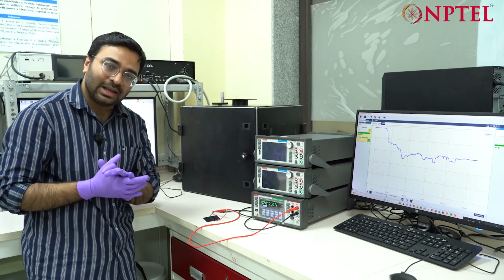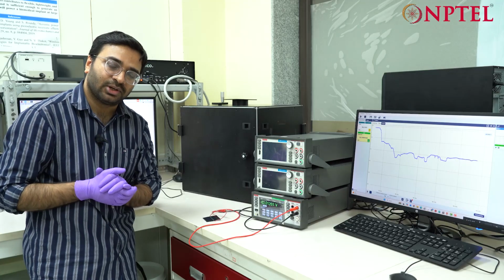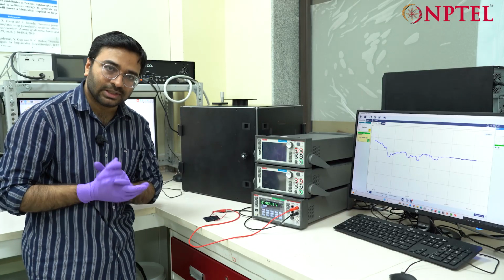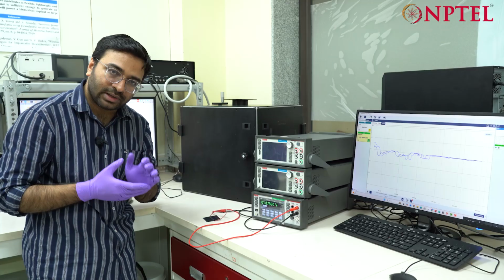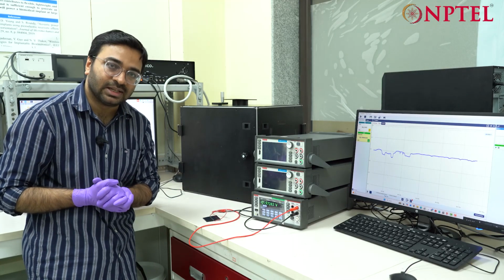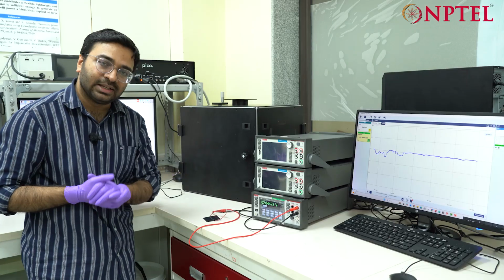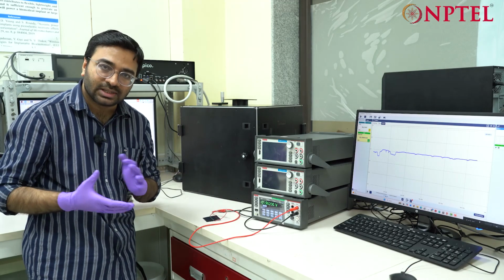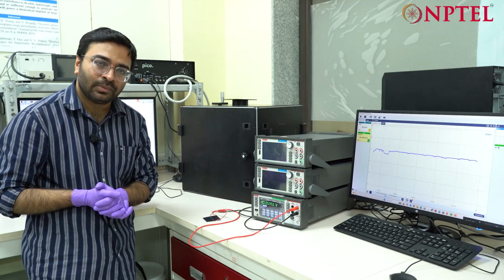So this is again typical characterization of a solar cell, which is basically a semiconductor device. We also have seen how we can actually use this particular device as a sensor, because this basically is responsive to light, so you can use it as a light sensor or photo detector.